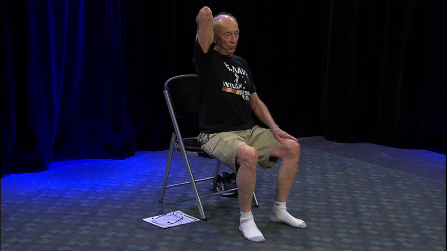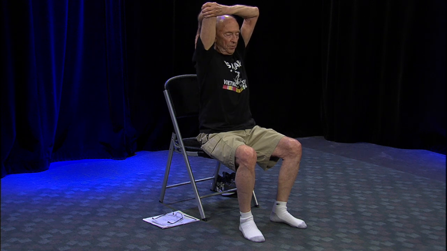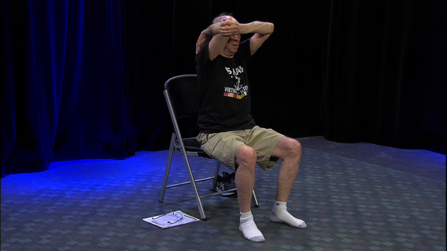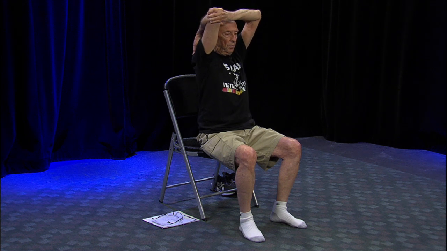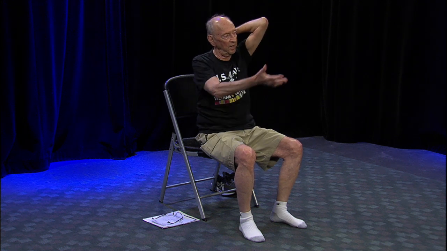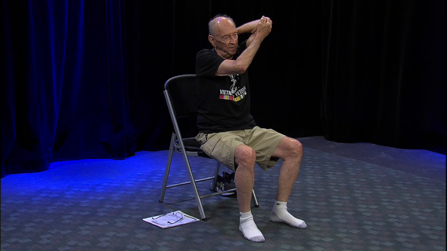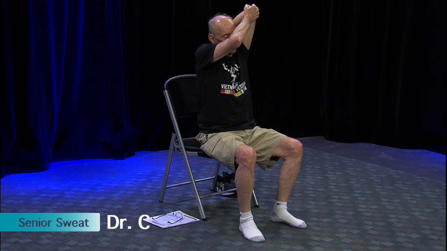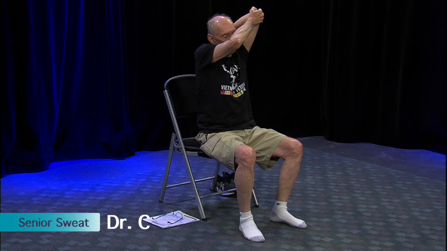Now let's do triceps on this side. Bring it up and over. Here's your triceps. Push it forward. Stretch that triceps. 1, 2, 3. Other side. Arm up. Hand on the elbow. Stretch it back. 1, 2, 3.